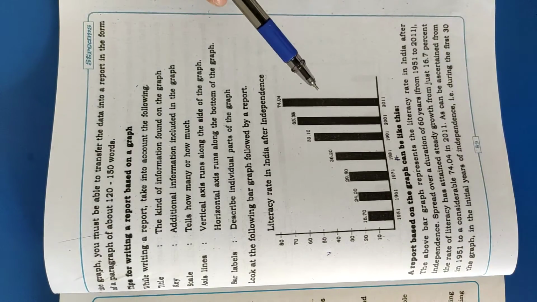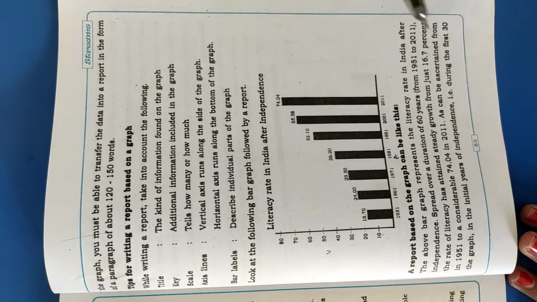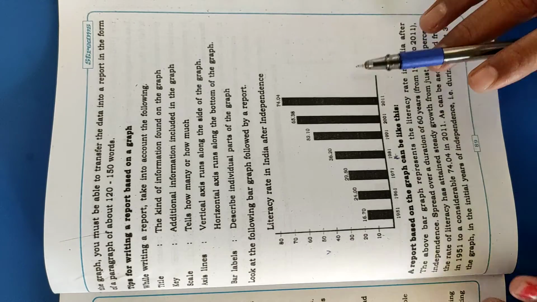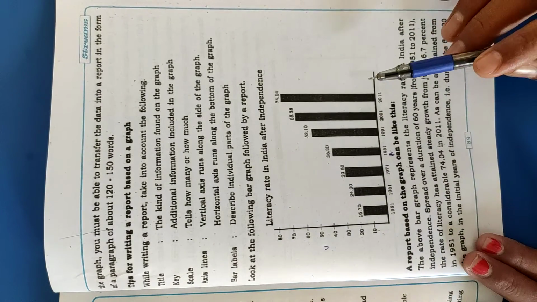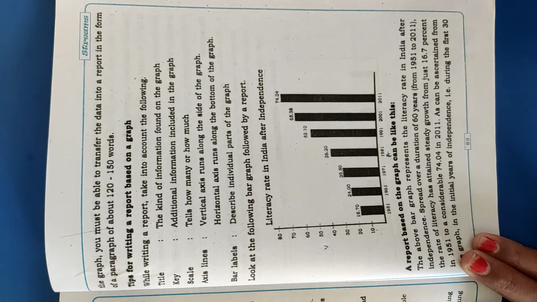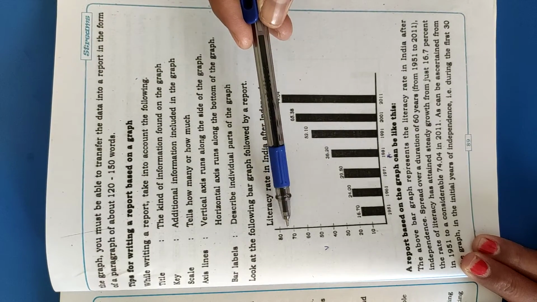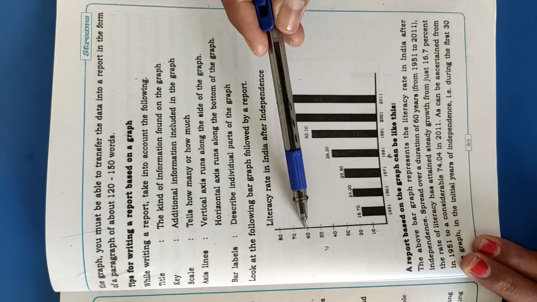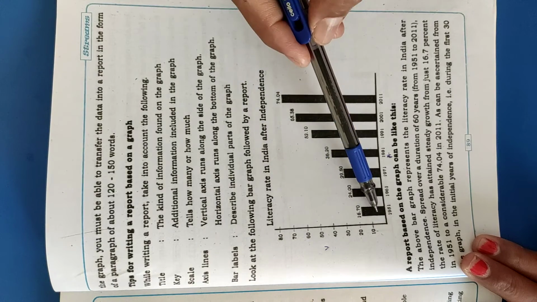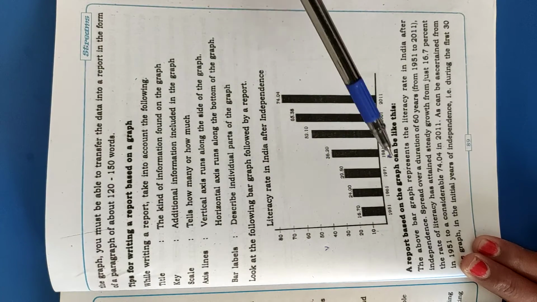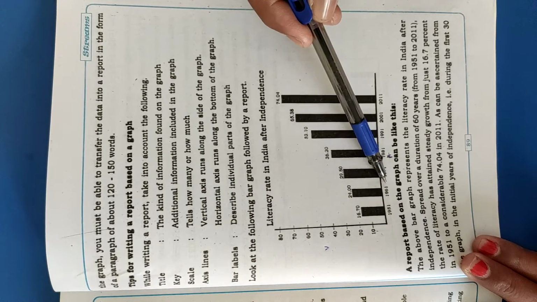First we have to study the diagram, then we will write the report. This vertical line contains the percentage of literacy rate, and this horizontal line contains the years after independence.